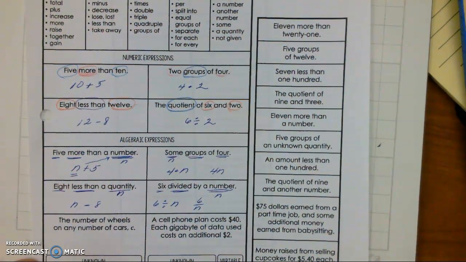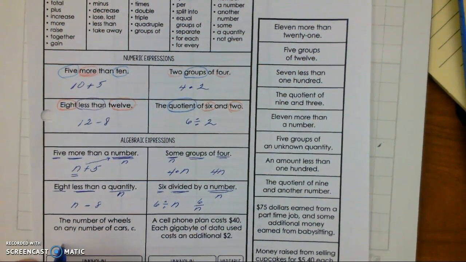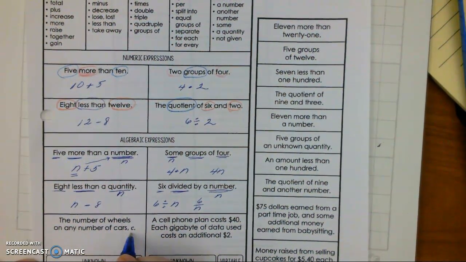Okay? And the number of wheels of any number of cars is going to be the number of wheels on any number of cars. So we know that car is C.